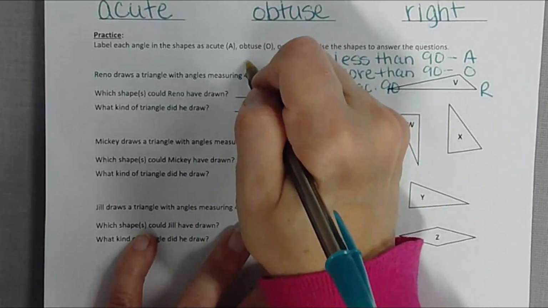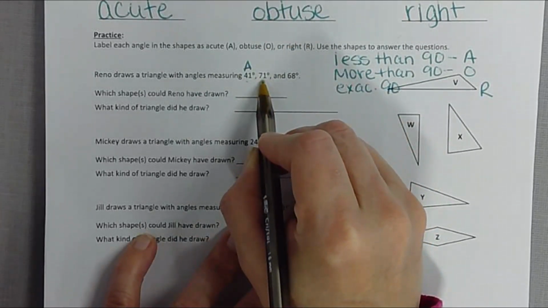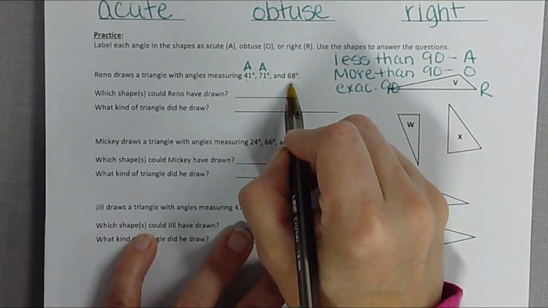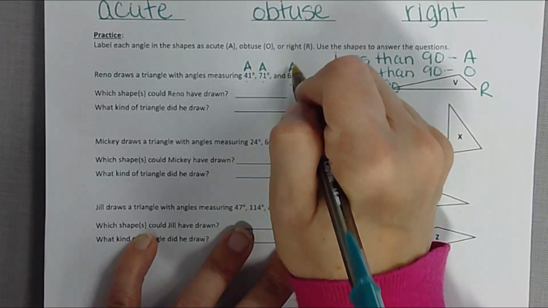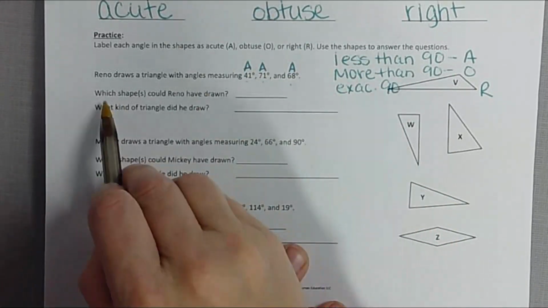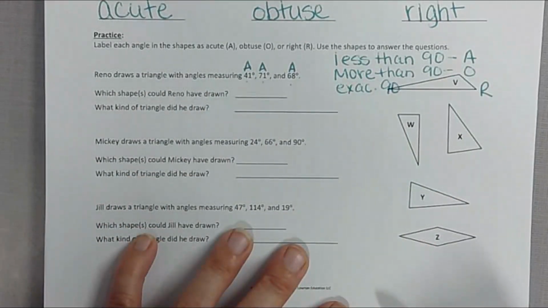So 47, less than 90 or more than 90? So that one would be acute. 71, less than 90 or more? Also acute. 68, acute as well. So all three angles are acute. So it said, which shape could he have drawn looking at these shapes?